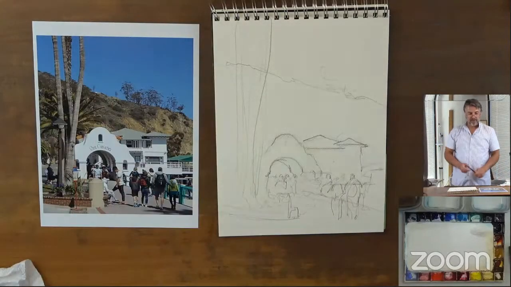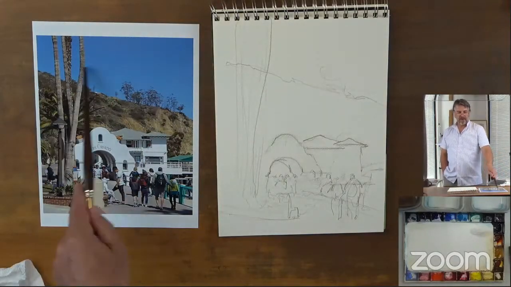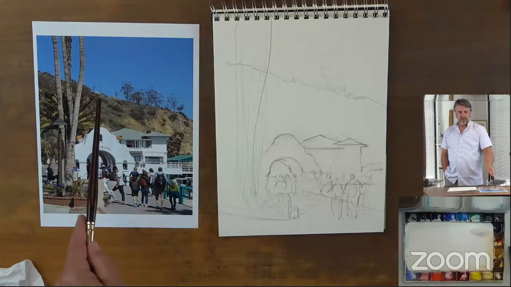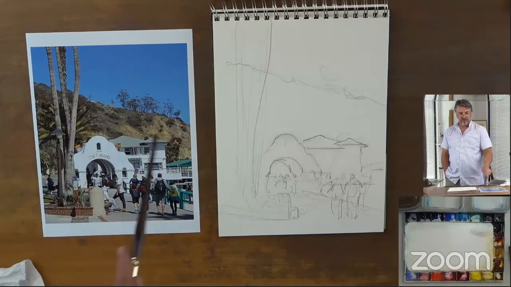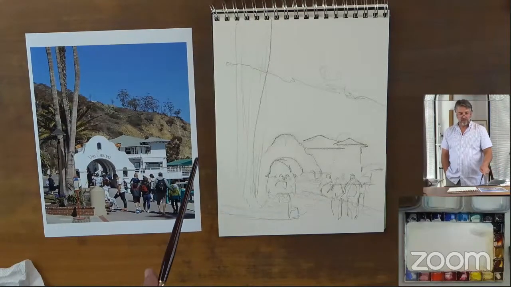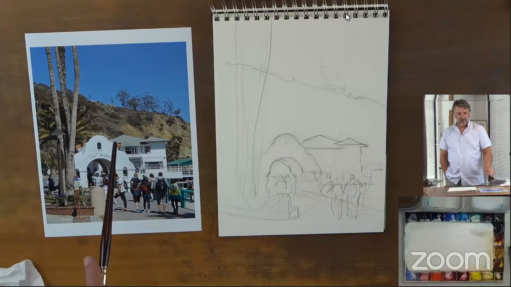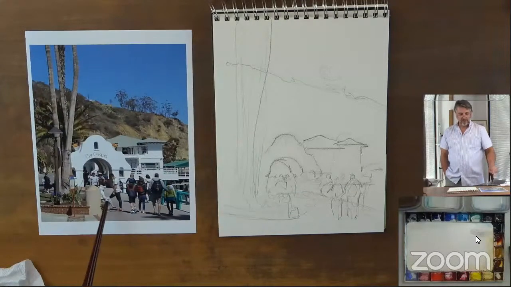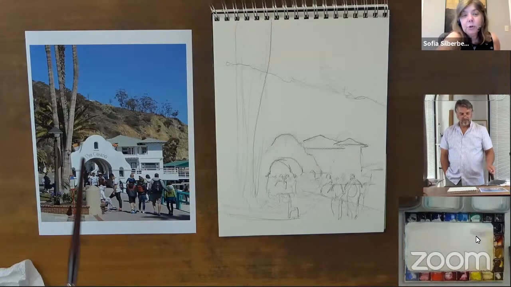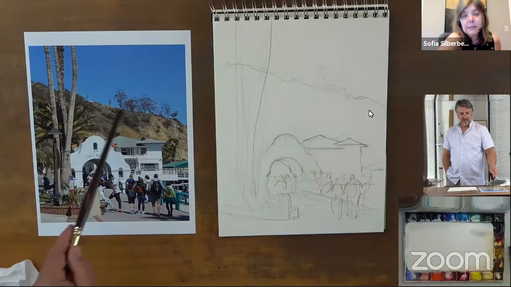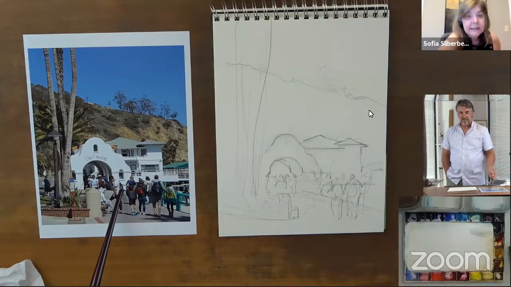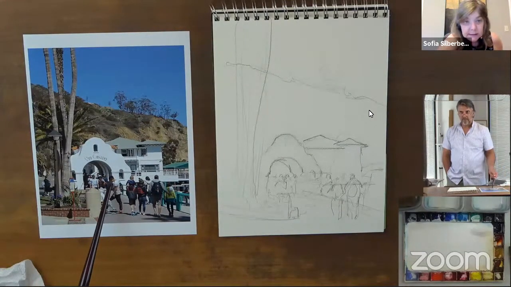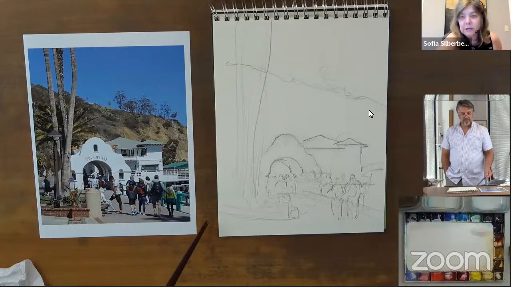So as I squint at this, we've got the sky is a little deeper, but I'm going to make it a little bit brighter. So the sky will be light. We've got some lights on the tall palm trees, a little bit of lighter area of the hill over here. Obviously the white part of the building and the rooftop are light. The ground plane is light, okay, and then a few lighter shirts on the figures.